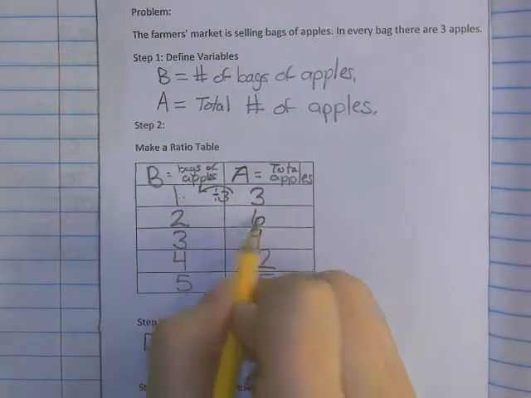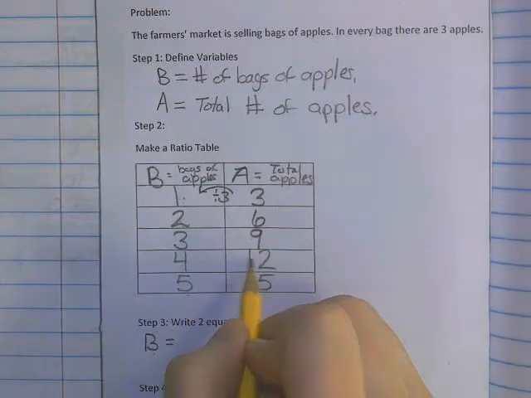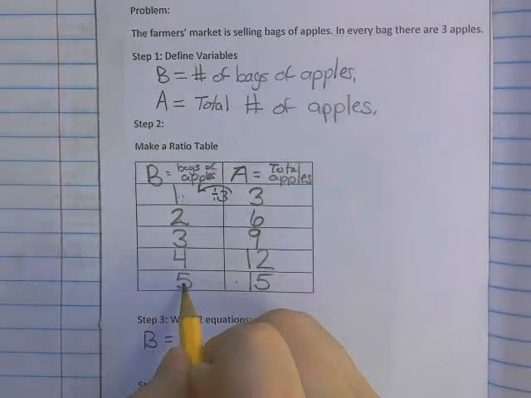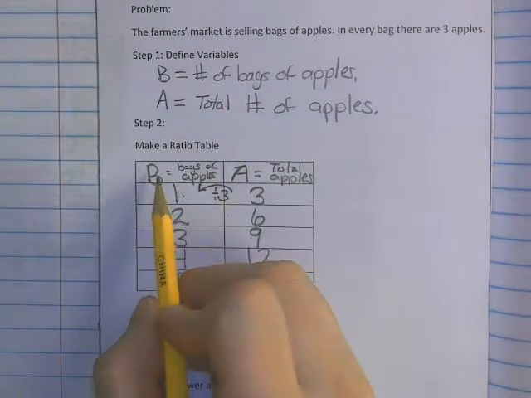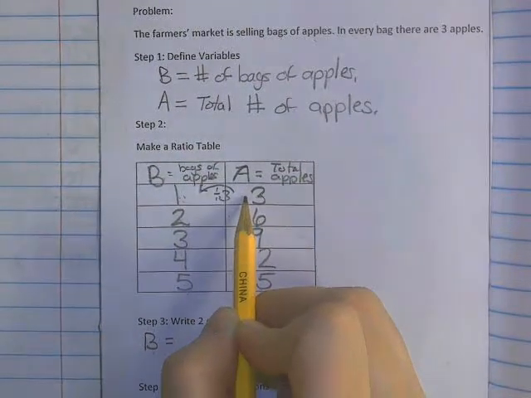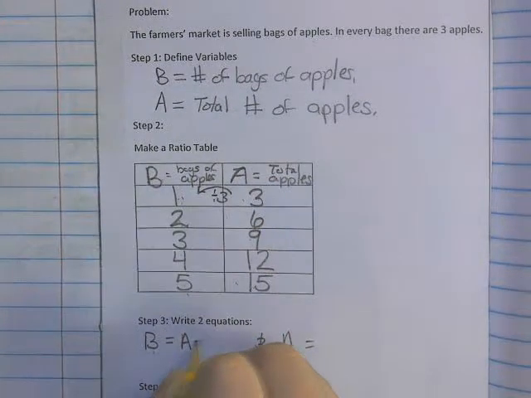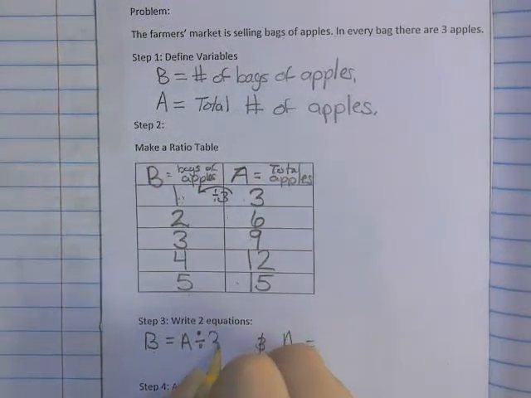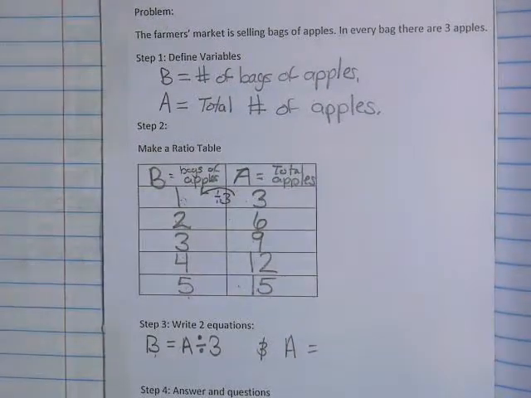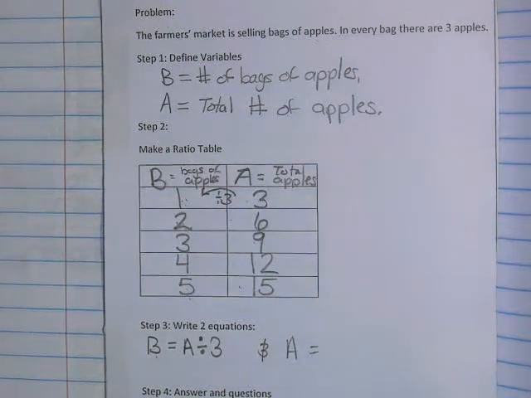Does that work every time? 6 divided by 3 is 2. 9 divided by 3 is 3. 12 divided by 3 is 4. 15 divided by 3 is 5. Yes. So, for something to equal B, we have to divide by 3. So we say A, any number in A divided by 3 will give you B. Make sense? Caitlin?